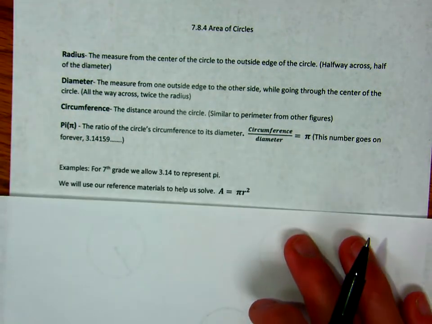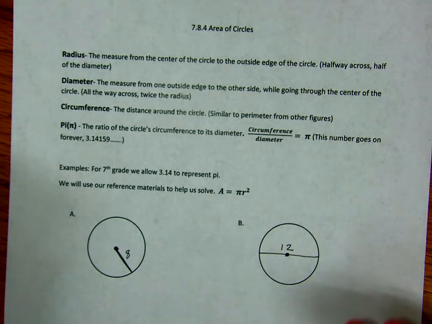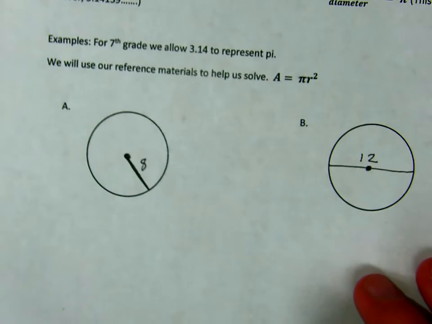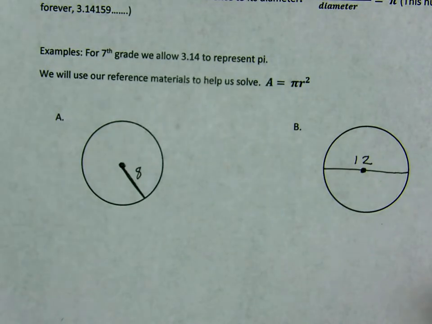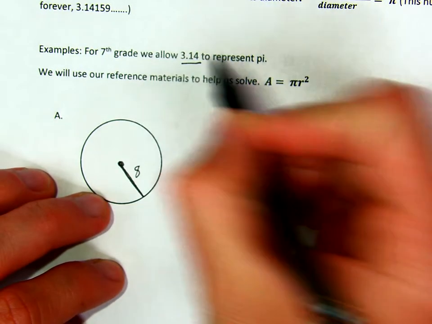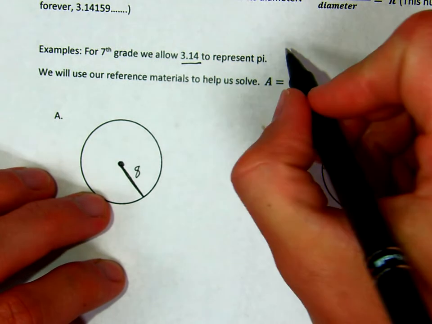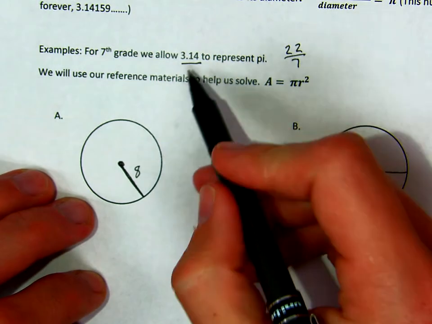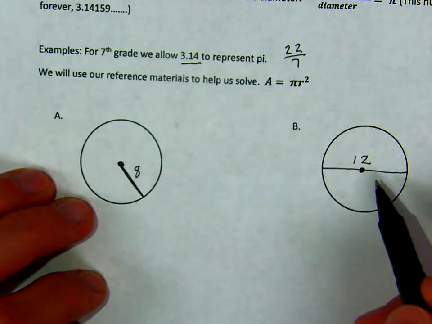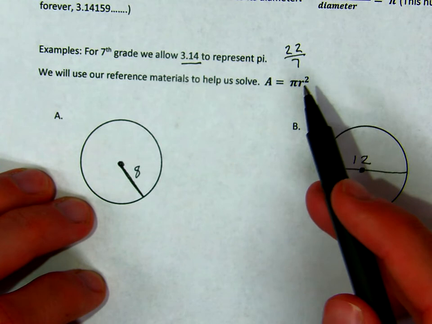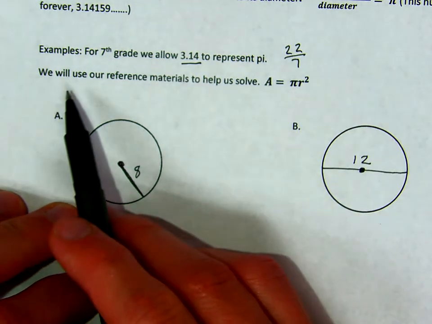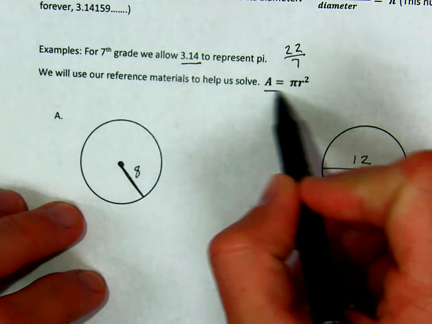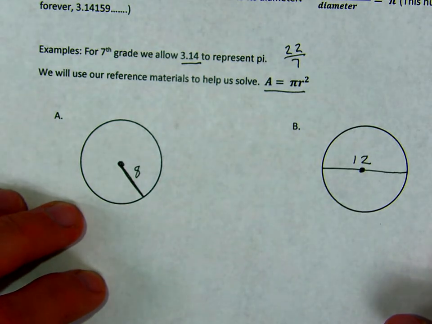All right, so we're going to go into some examples. You should have these notes. For 7th grade, since we don't have a calculator, they've helped you out by reducing that pi number to just 3.14. They also give you the option of using 22 over 7. My preference is to use the decimal, but if you feel comfortable, if you've got fractions in the problems, feel free to use that fraction as well. We'll use our reference materials. I typed it out there for you, in case you don't have it.